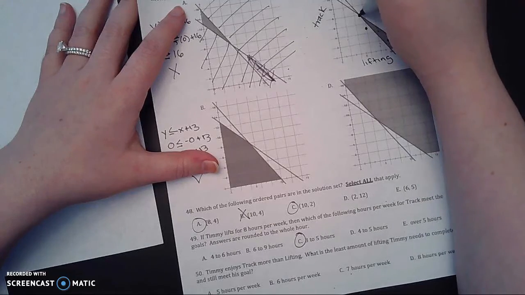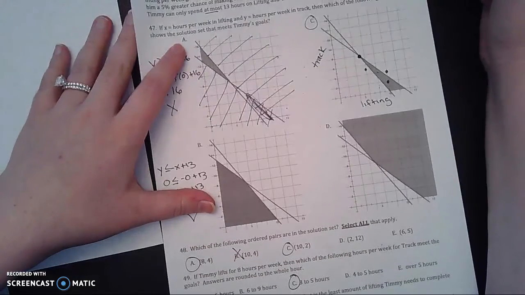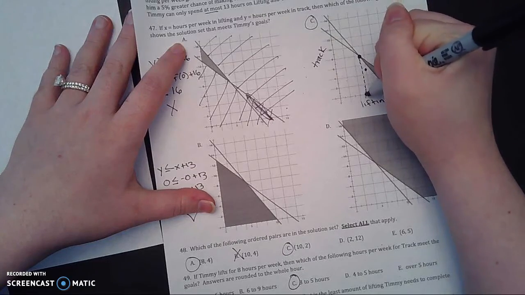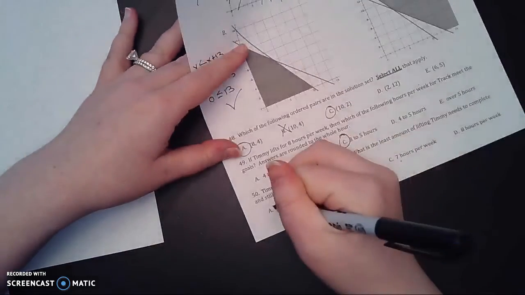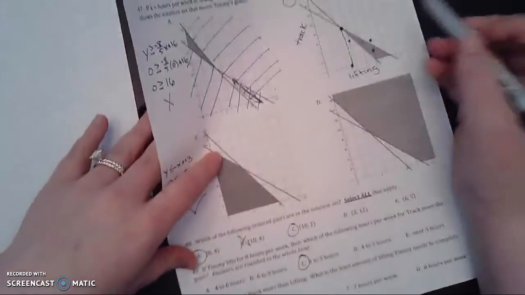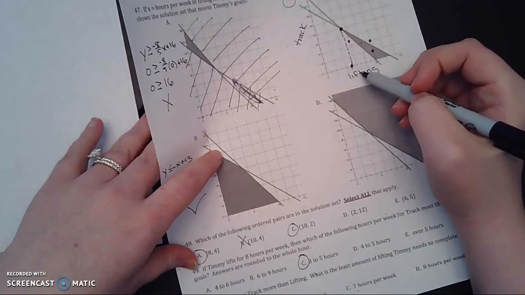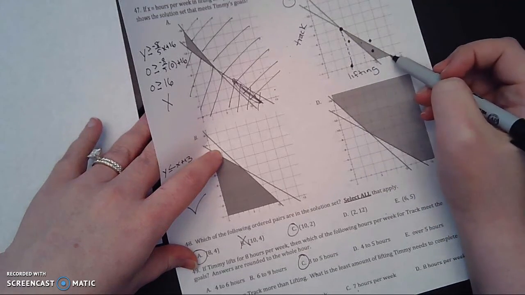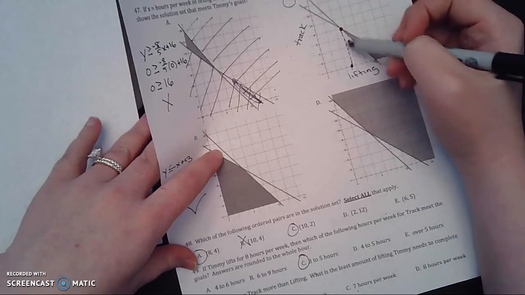That's going to rely on our intercept of the two. So technically, the least amount of lifting he can do is 5 hours per week, just based off of the graph. He can't go any less than that, and the most is around here. So the least amount is 5 hours per week.